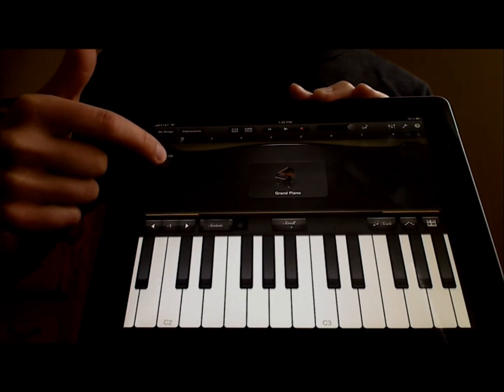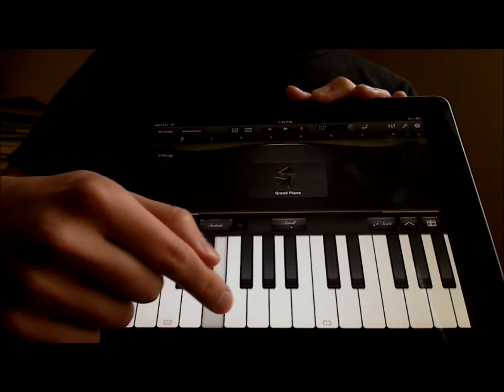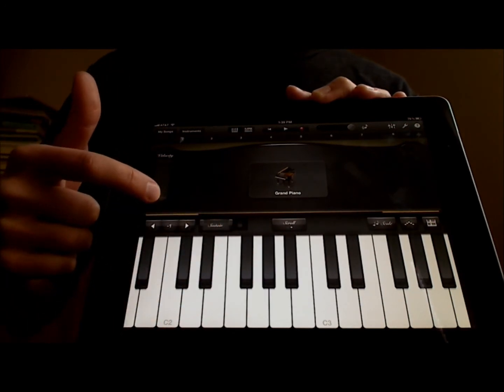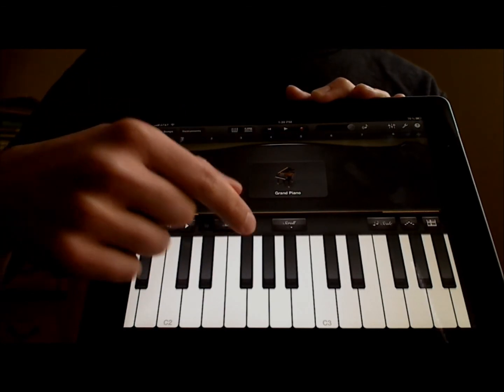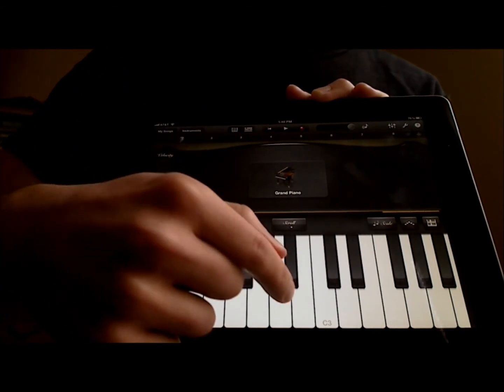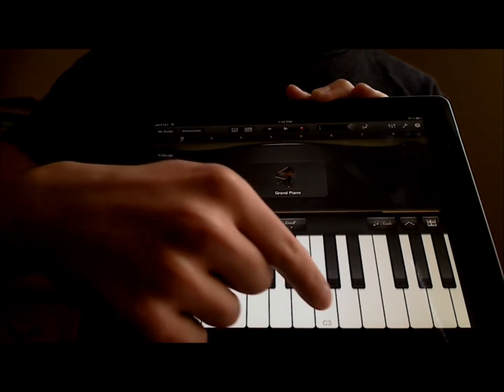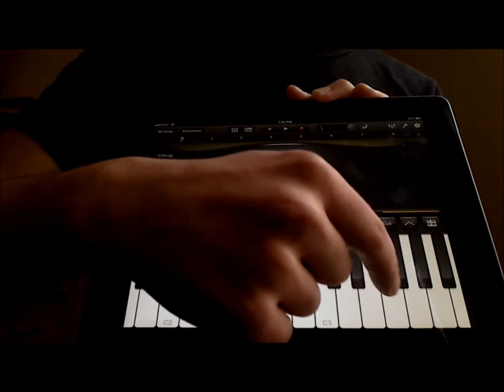Or, alternately, touching it very softly and it's very loud, so you can go in between those two settings. You can also turn on the sustain pedal. Obviously just virtual here, there's no actual pedal. So when you hit a key, it will sustain.